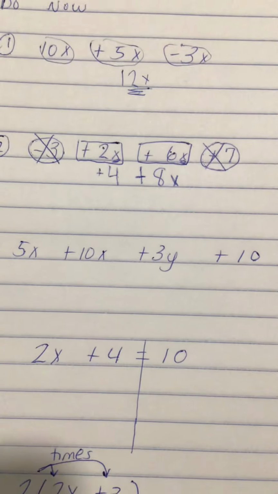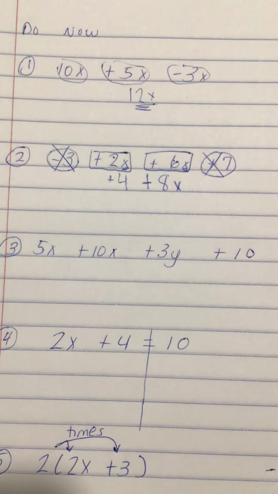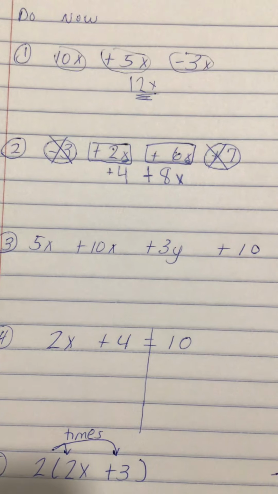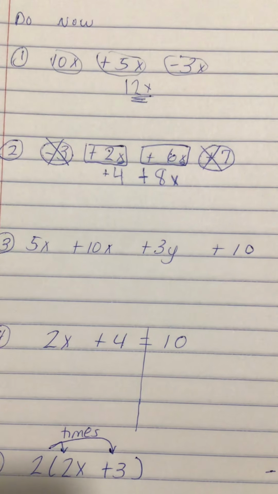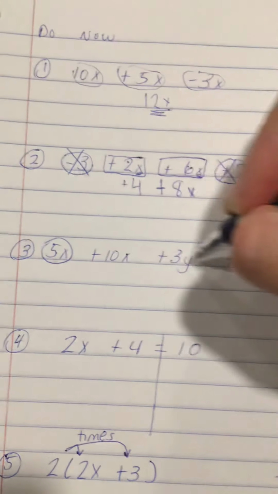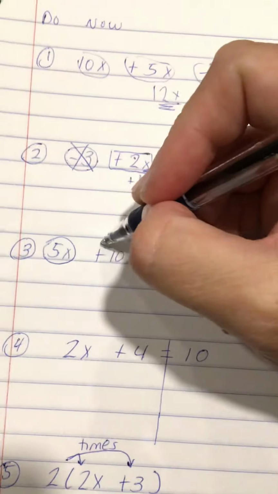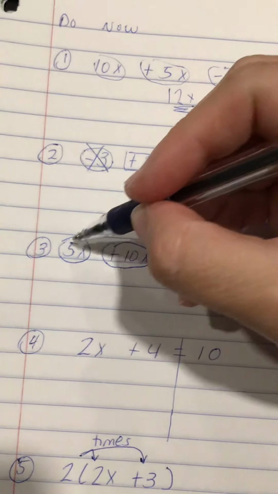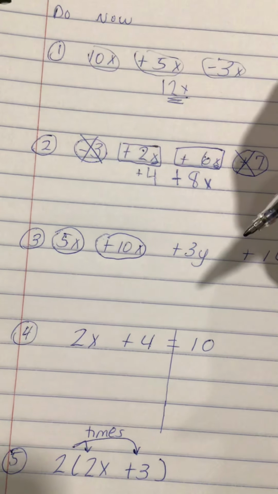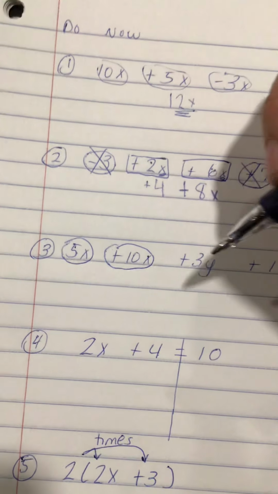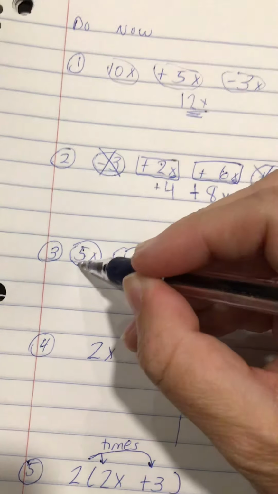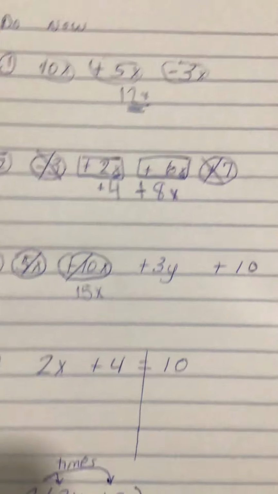The next one here for number 3 is 5x plus 10x plus 3y plus 10. I start on the left. I circle my 5x. I go down. I see what is his partner, the 10x. This is saying 5 plus 10. That's what I type in the calculator. Do that now. 5 plus 10 is 15, and I have to bring the x. I can even cross this out to help organize my work.